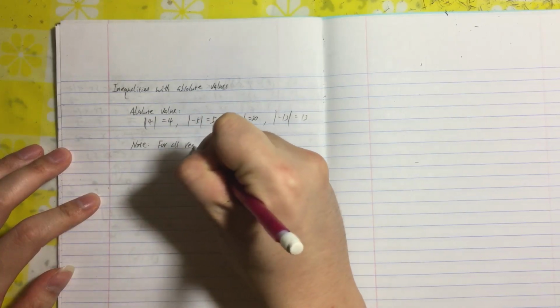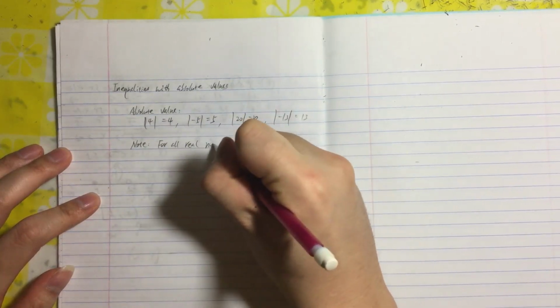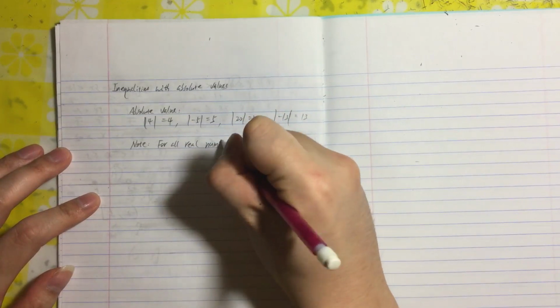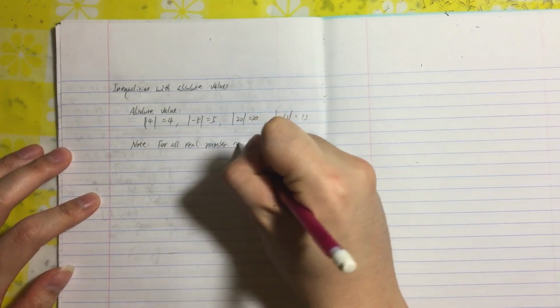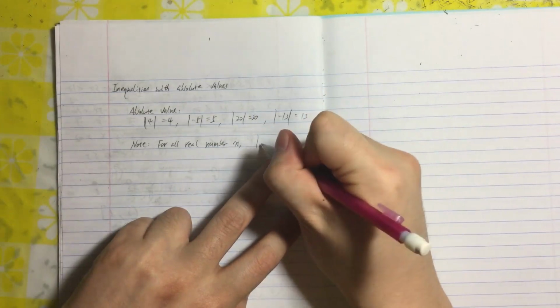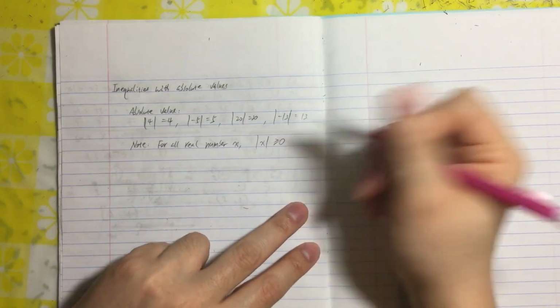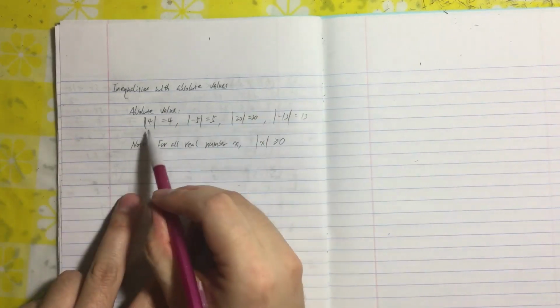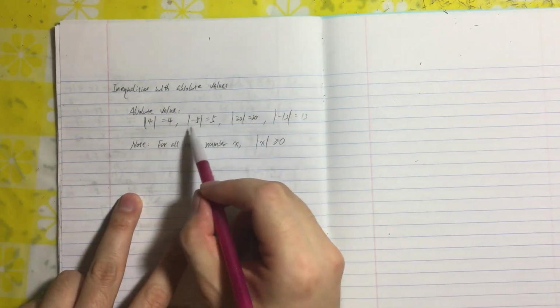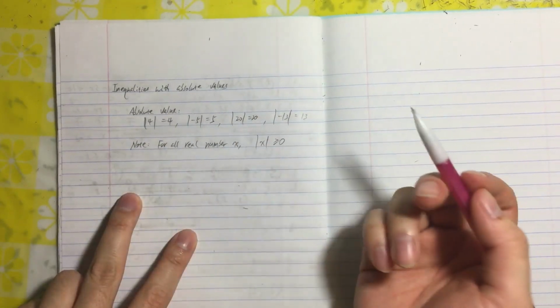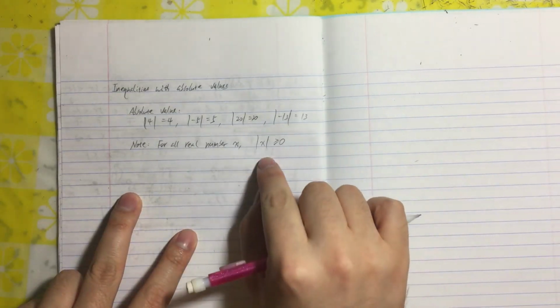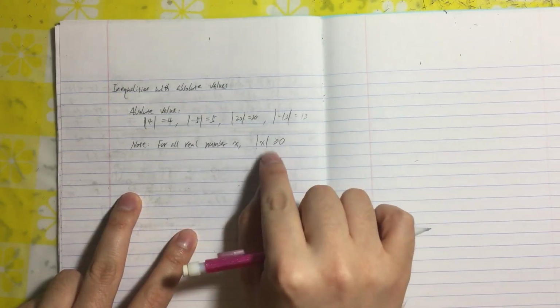For all real numbers x, the absolute value of x is always greater than or equal to 0. It can never be negative. If x is positive, it stays the same. If x is negative, drop the negative sign, make it positive. So the absolute value of x can never be negative. It's always greater than or equal to 0.